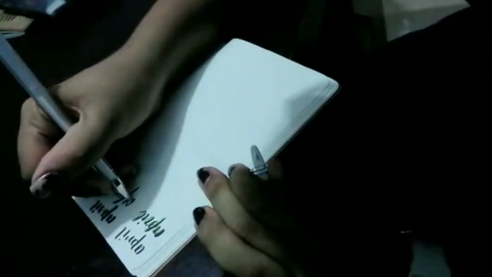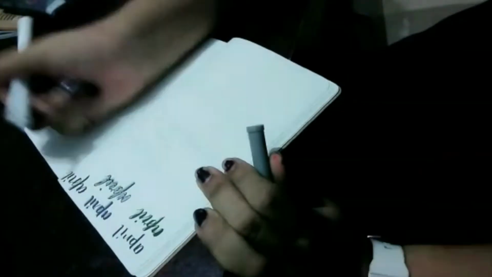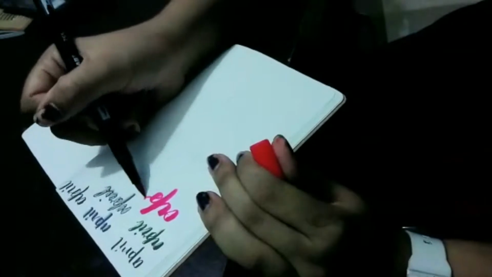Then this one trick I really like to do to add more of a 3D effect is to take a white pen and make lines right in between the strokes, and then take a gray sketch pen to make shadows. Now the next font is one of my favorite fonts. I use it all the time while making notes.